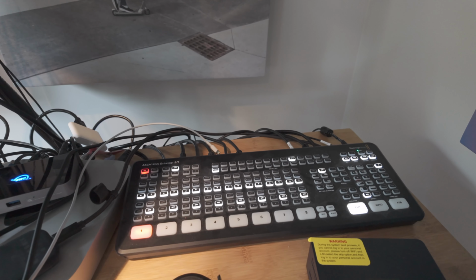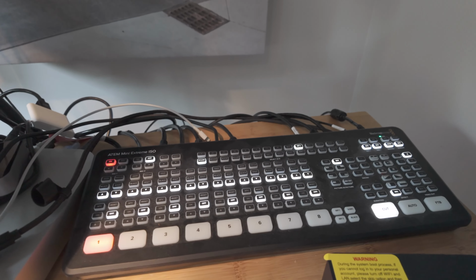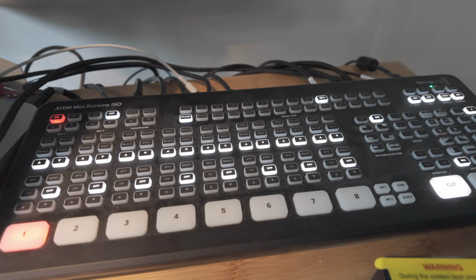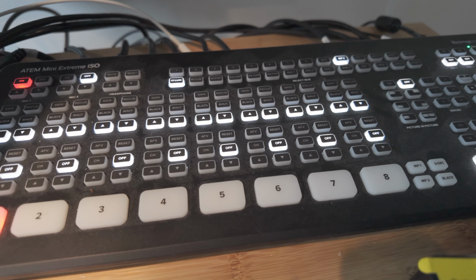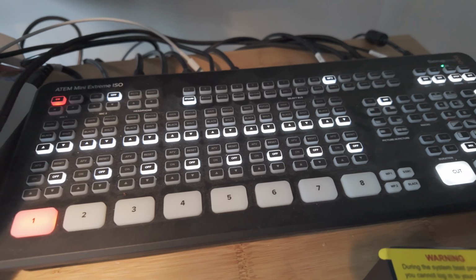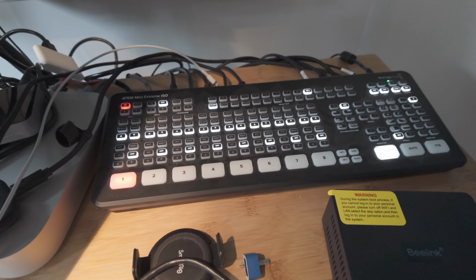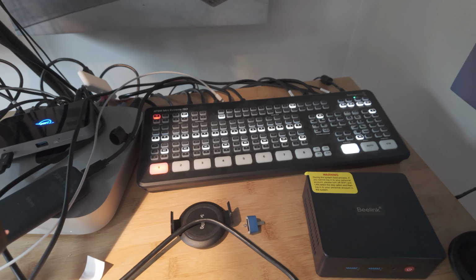I also have an ATEM Mini Extreme ISO, which has 8 HDMI inputs, 2 audio inputs, 2 HDMI outputs, and 2 USB-C outputs. I used to record from the GH5 to the ATEM because even though the GH5 had a higher resolution, I didn't have much reason to use it.